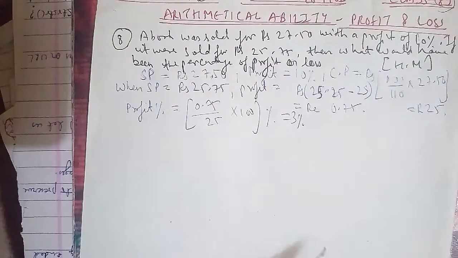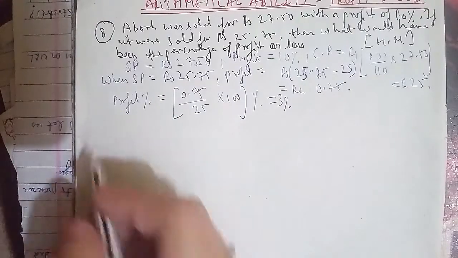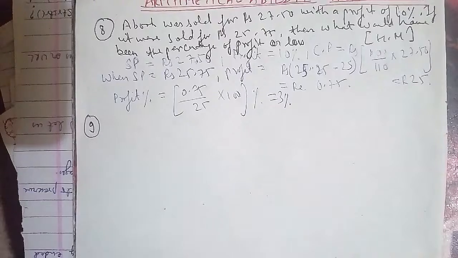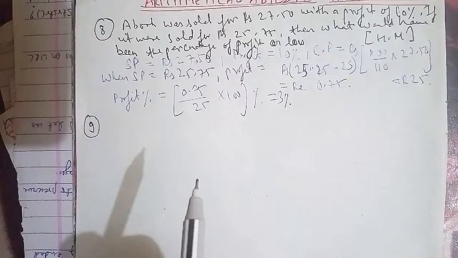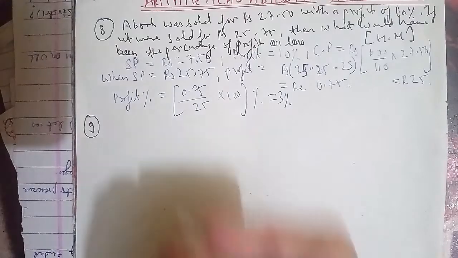Now we go ahead for the next question, the 9th question of the session, which is an important one. The 9th question we have here: if the cost price is 96% of the selling price, then what is the profit percent here? That is what we have to talk about. Here we go ahead.